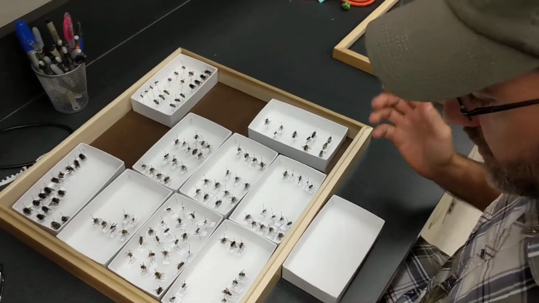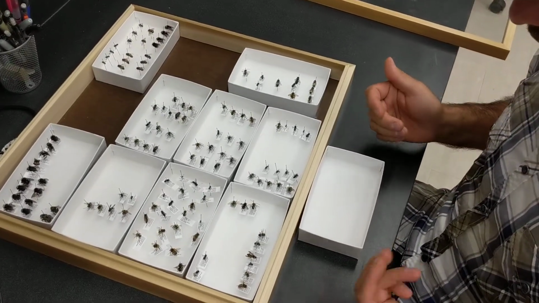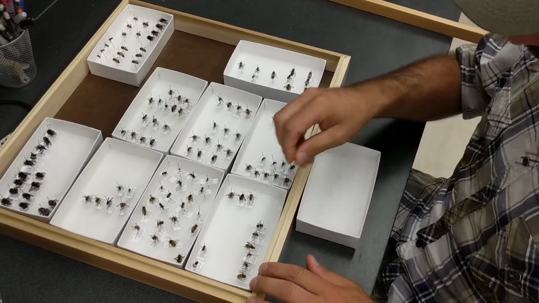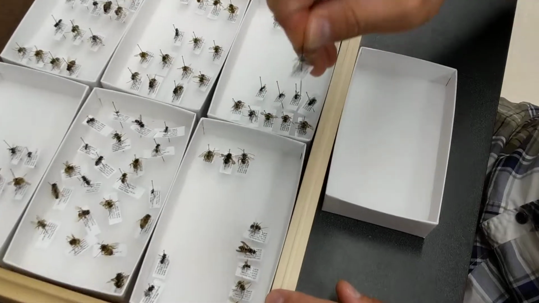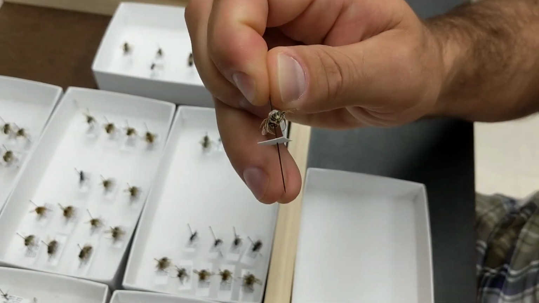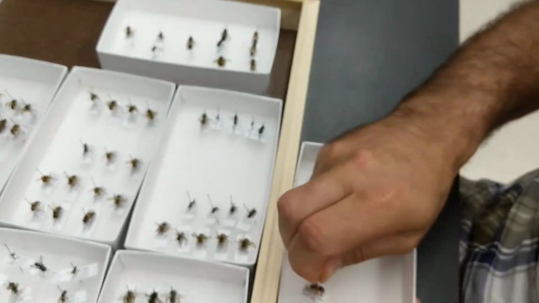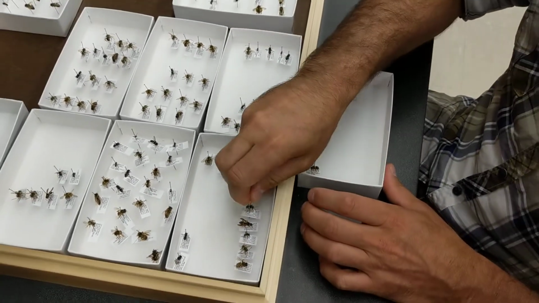So what are we going to do next? Well, an obvious choice, just looking at these trays, is to pull out all of these bees that have ridiculously long antennae, because that's easy to see. And so we'll do that. We'll pull out all of these bees with ridiculously long antennae.